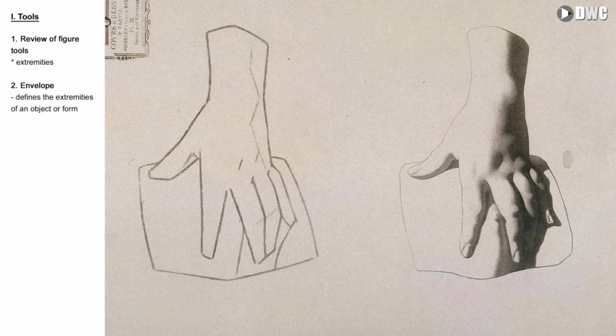We're going to use corners, straights, negative space, even some value shapes if needed, and extremities, which is really what I want to focus on this week. Extremities are probably the primary tool we're going to be using. And what are extremities? Those are the uppermost, lowermost, right and left. They are really the boundaries of any shape or object.